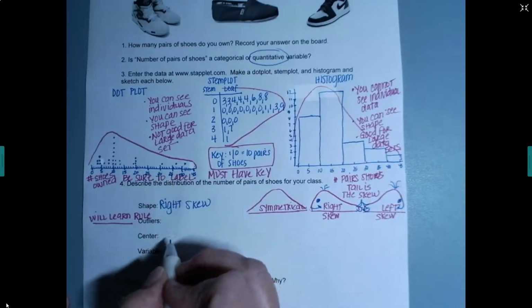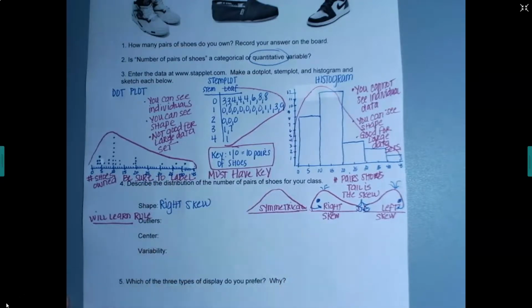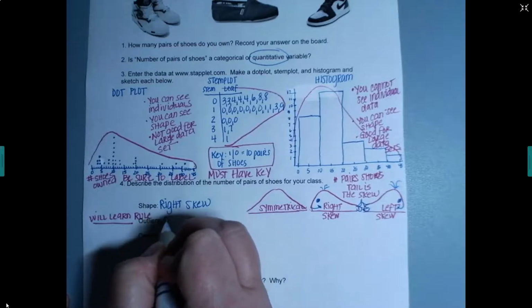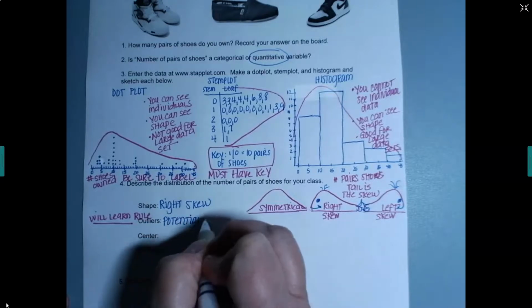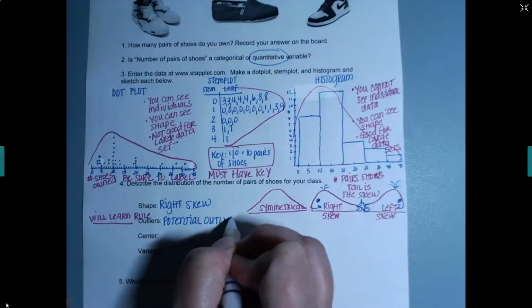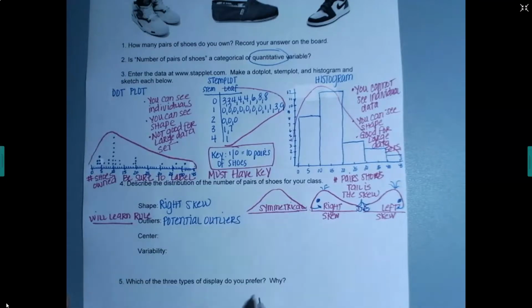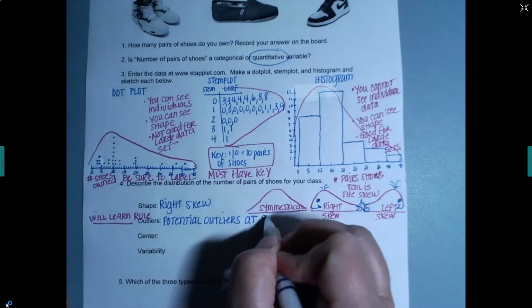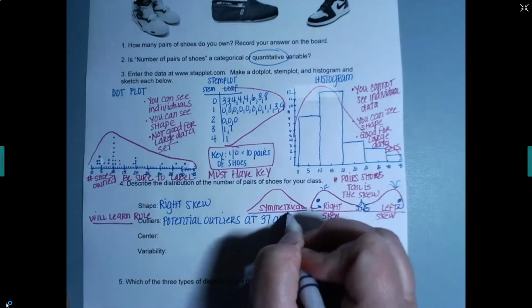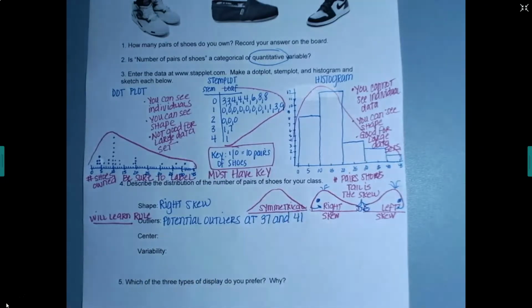So I'm not going to say they are outliers because I don't know that for sure. I'm going to say potential outliers. And I'm not going to just say that. I'm going to say at, then what are those 2 points? 37 and 41. Go ahead and name what you think they are.